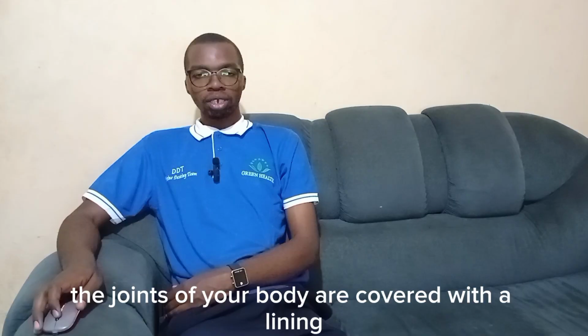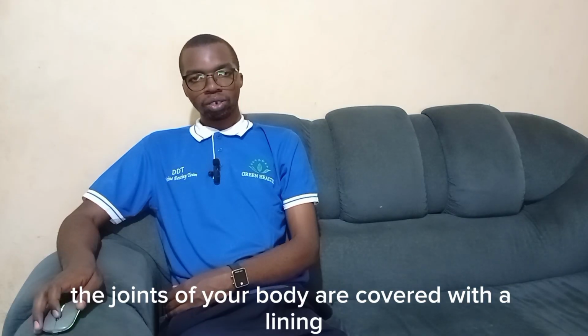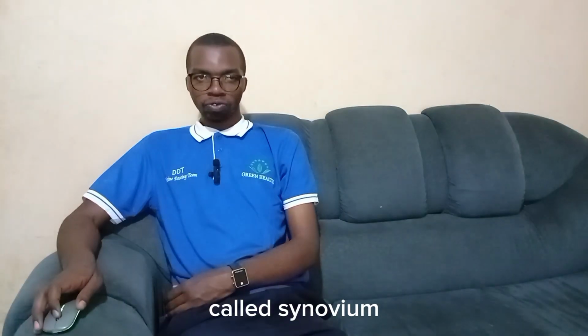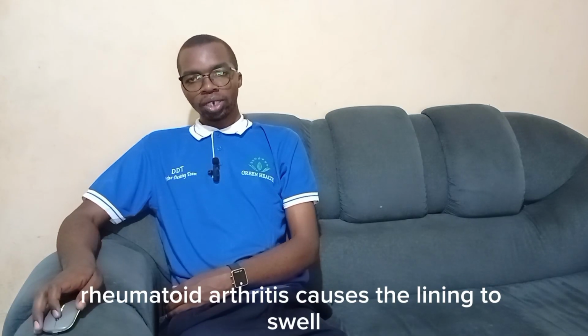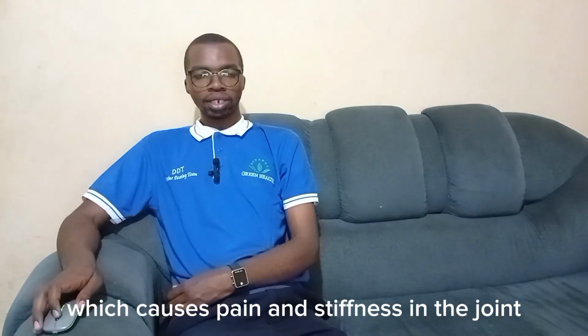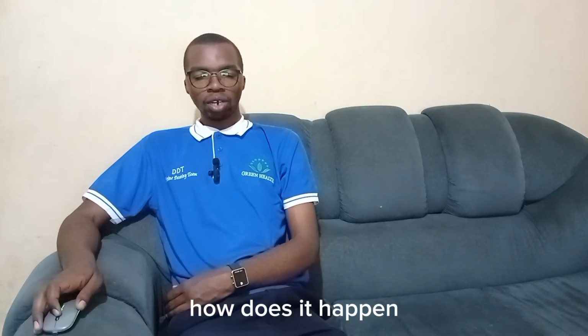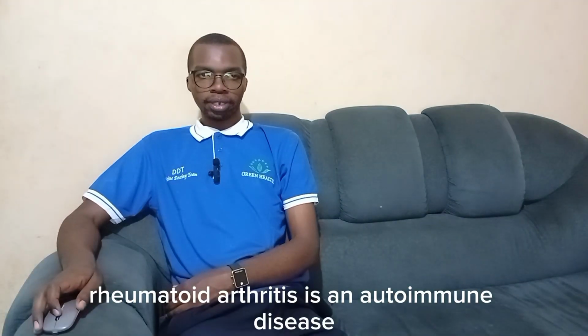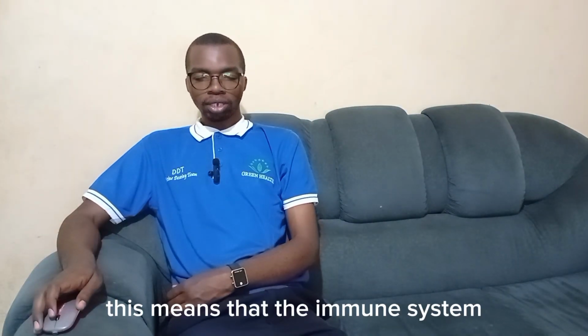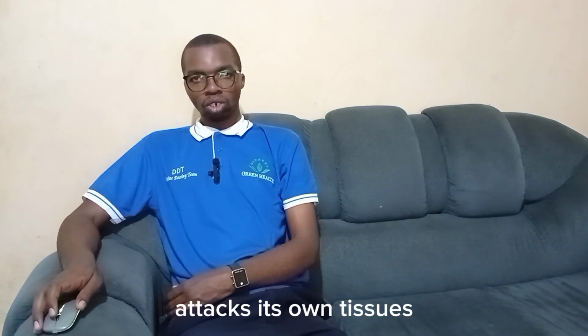In anatomy, the joints of your body are covered with a lining called synovium that lubricates the joint and makes it easier to move. Rheumatoid arthritis causes the lining to swell, which causes pain and stiffness in the joint. How does it happen? Rheumatoid arthritis is an autoimmune disease. This means that the immune system attacks its own tissues.